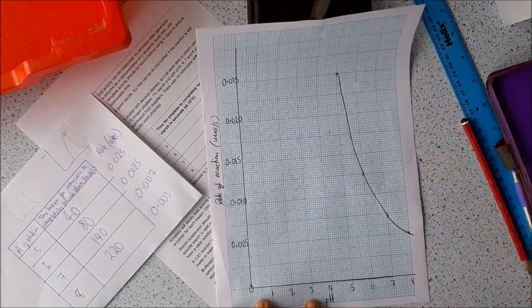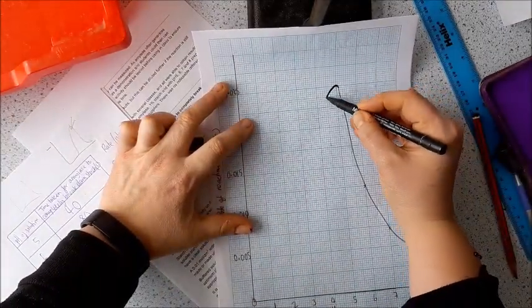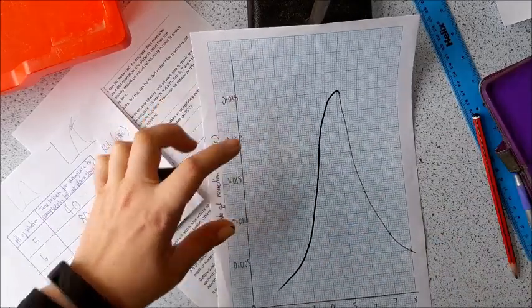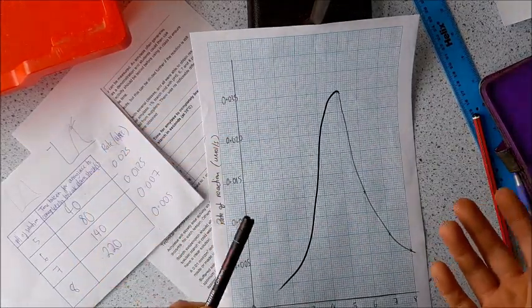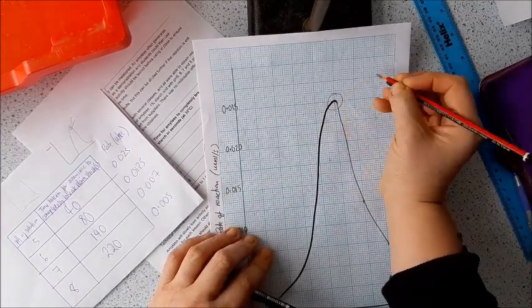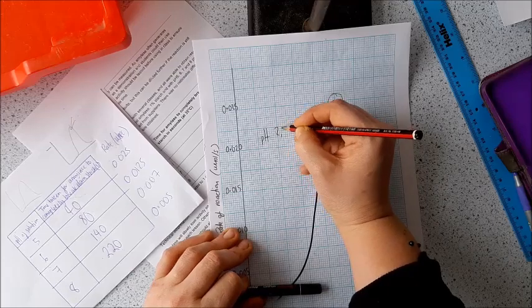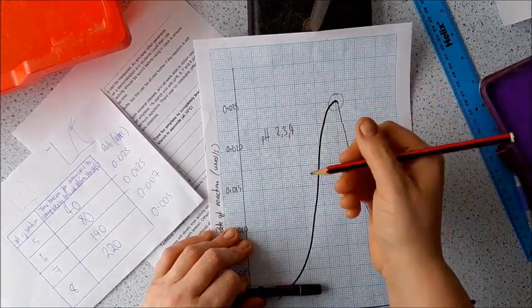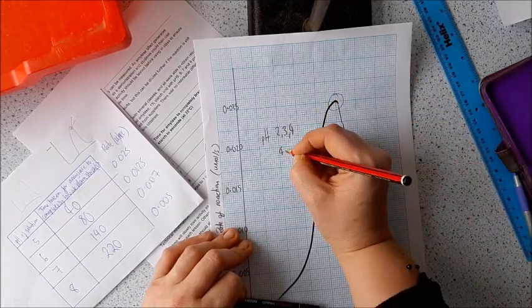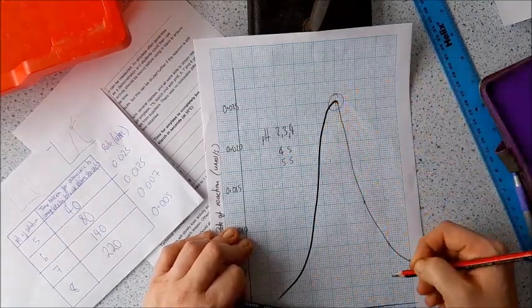What I would expect is to see something that looks like this. I'm going to draw this on with a pen. I would expect to see something that looks like this. Okay? I haven't seen that, that's not what I've got, so I'm only going to plot what I've got, but we know that the optimum is going to be around here somewhere. So if I was to extend mine, I would look at doing pH 2, 3 and 4. I would also look at doing about pH 4.5 and 5.5 to see if either of those were more optimum.